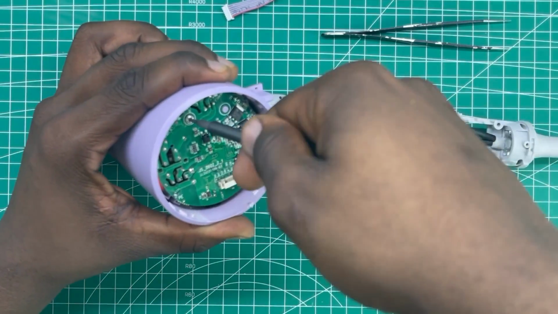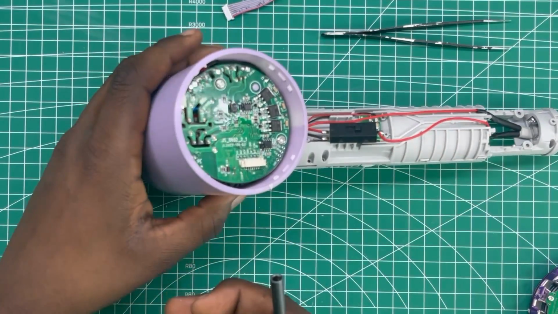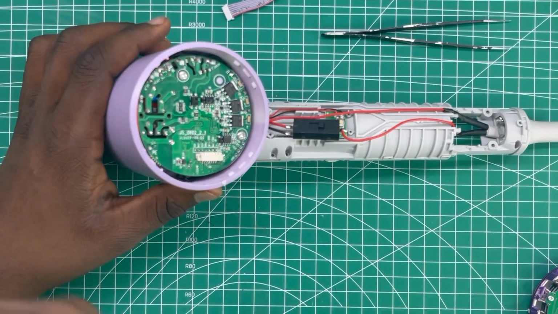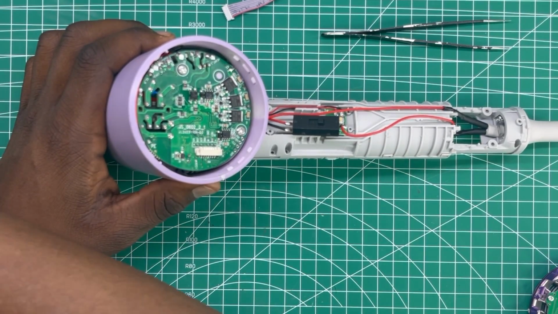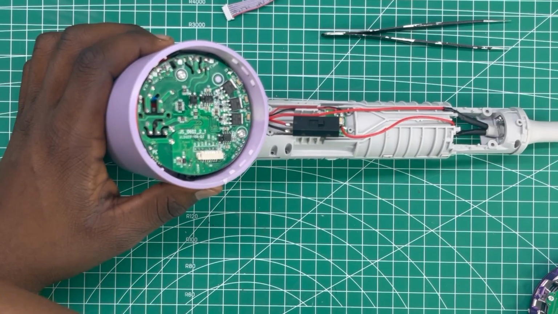And then I'm just going to unscrew these holding screws, and then we're going to see what's inside the MCU, what's inside the PCB, and how each component is being utilized.